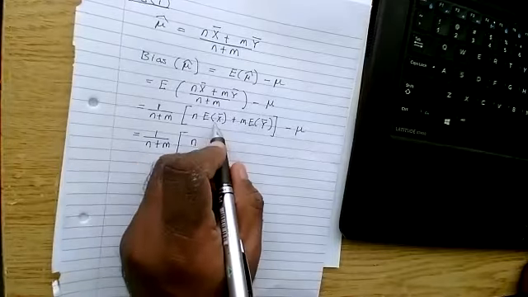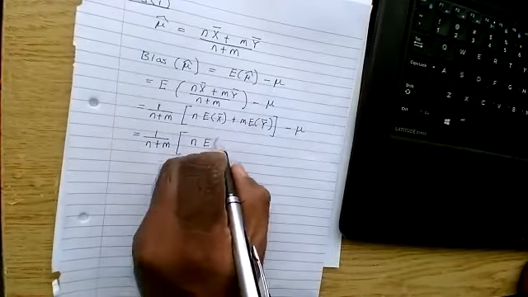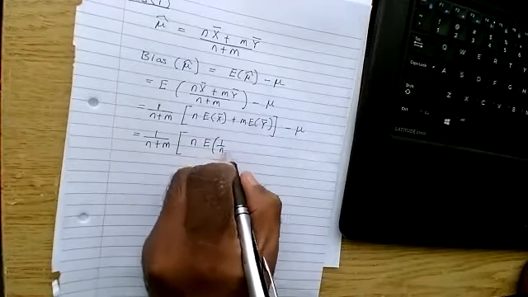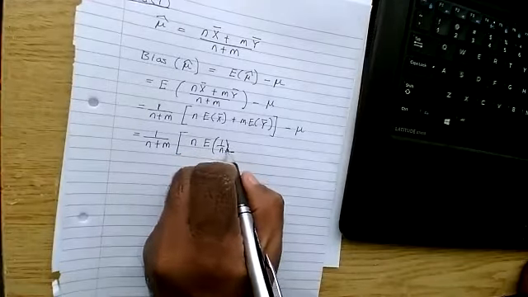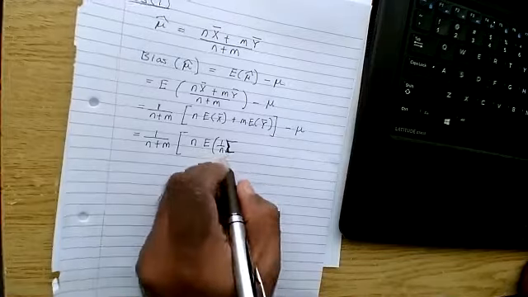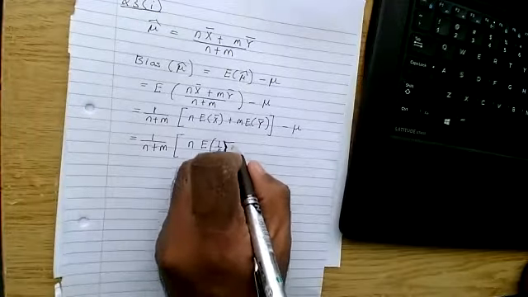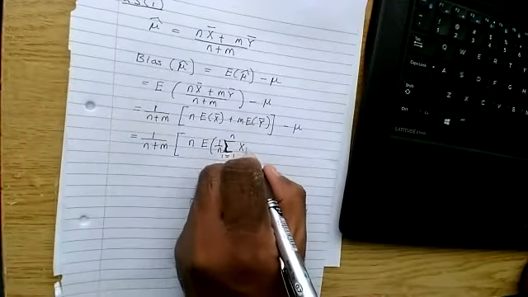This is n. The expectation of x bar is simply the expectation of 1 over n times the sum from 1 to n of the expectation of xi.